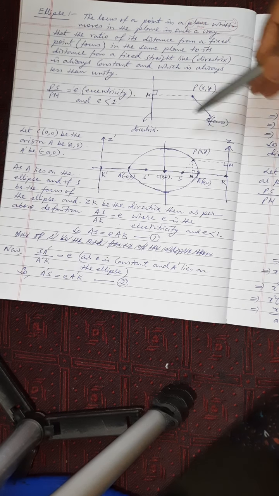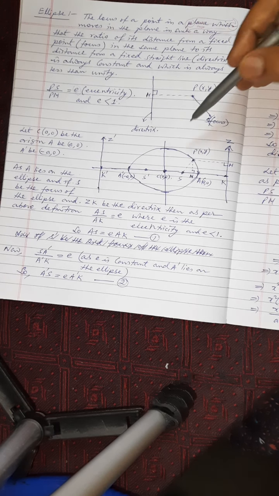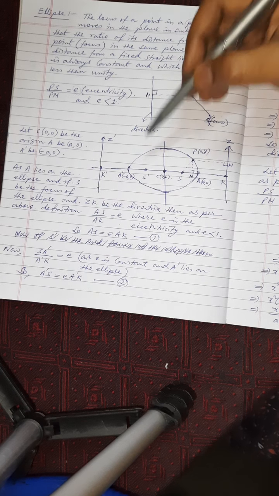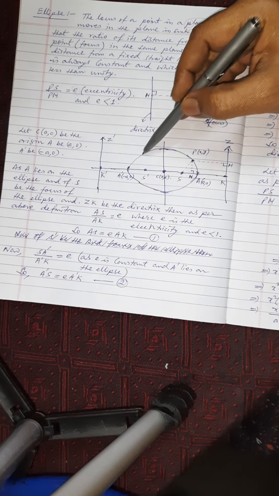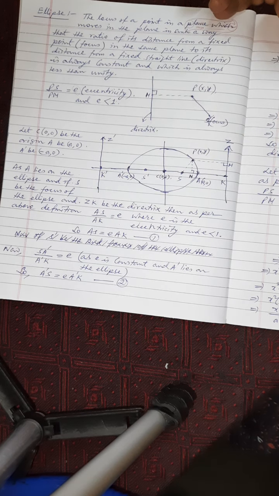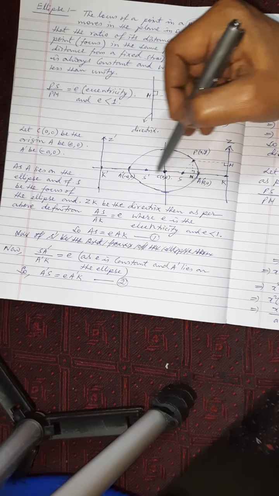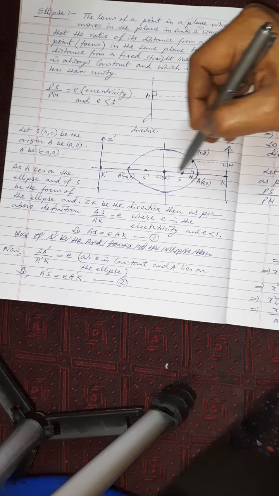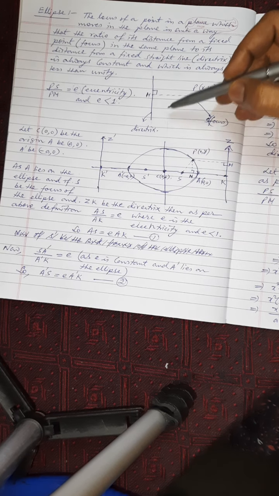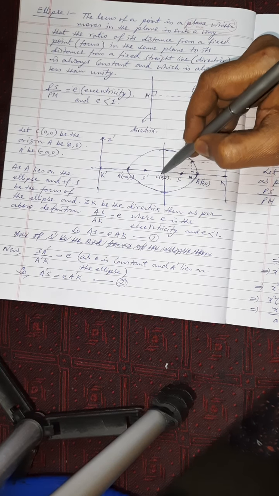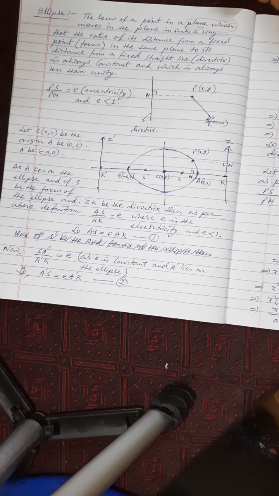Now in order to get the equation of the ellipse, I have drawn a tentative diagram of the ellipse over here, with this one as the x-axis and this one as the y-axis, and this point C(0,0) is the origin.